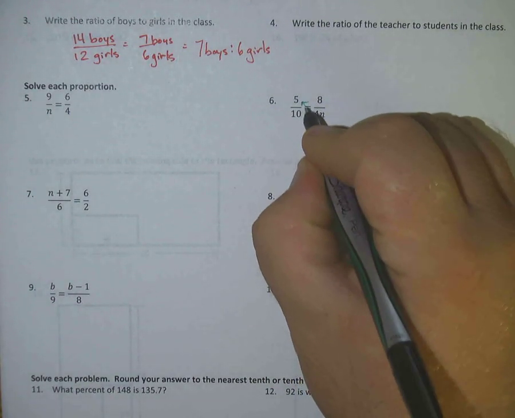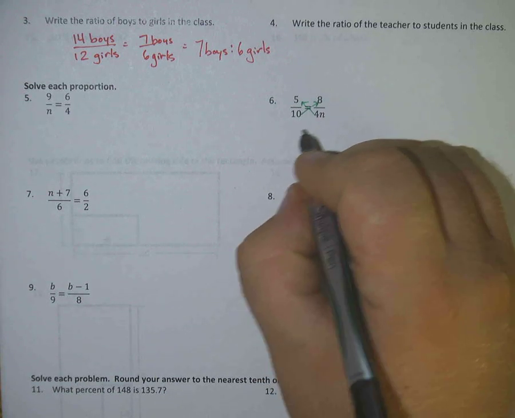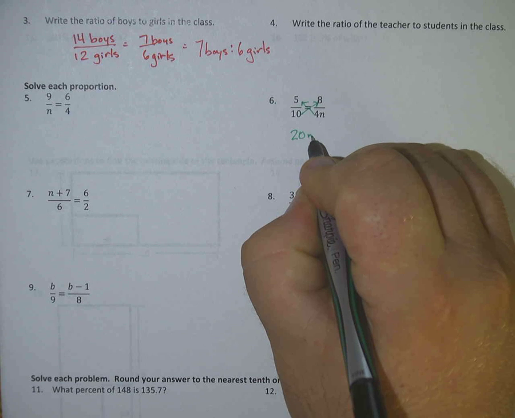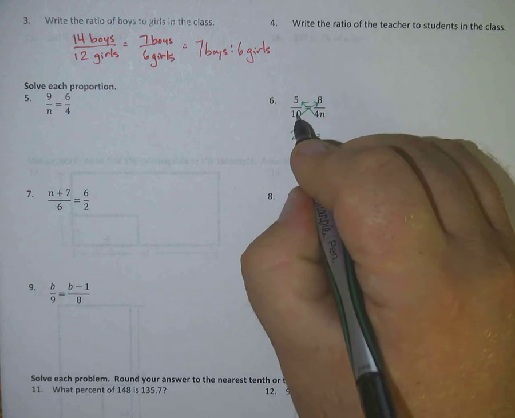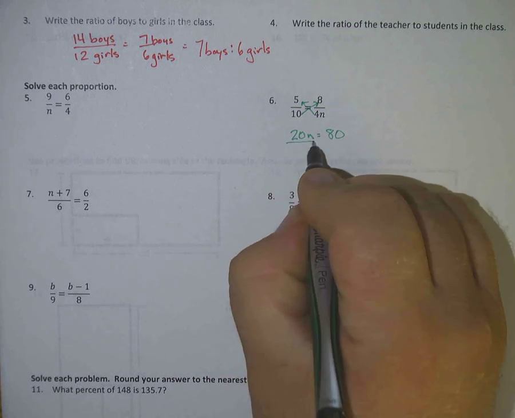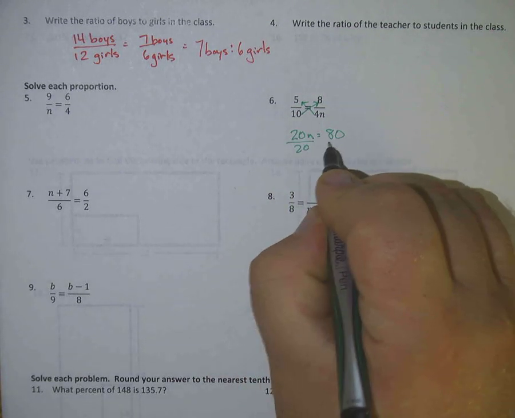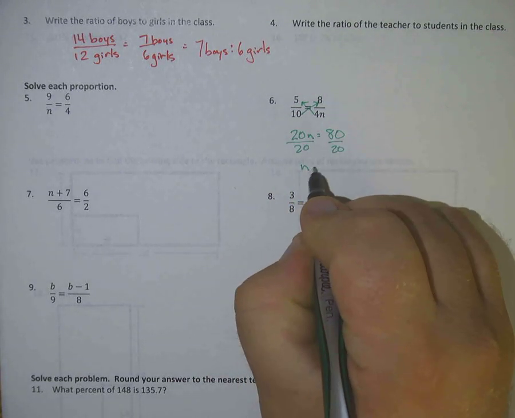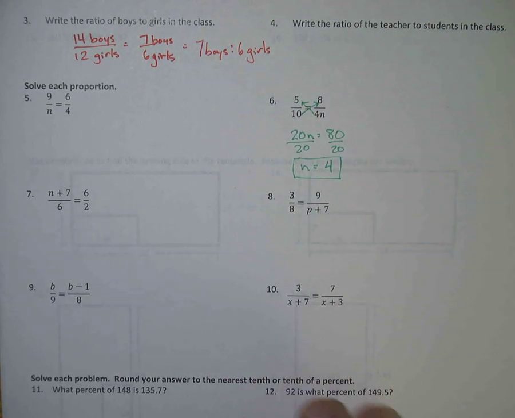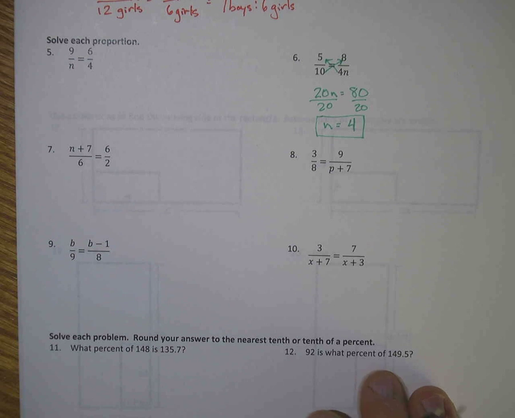We'll go here and here. So 5 times 4 is 20. That has the n with it. And then 10 times 8 is 80. And then we just solve equations here, divide by 20, and n equals 4. Okay, let's look at number 9.